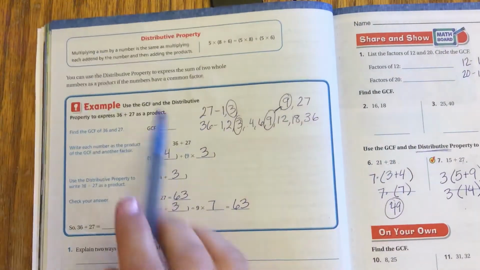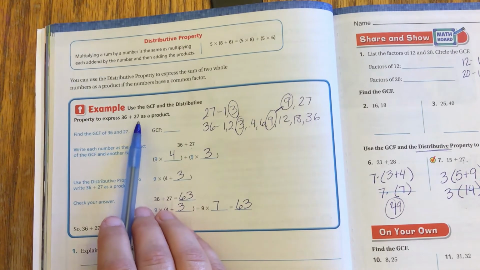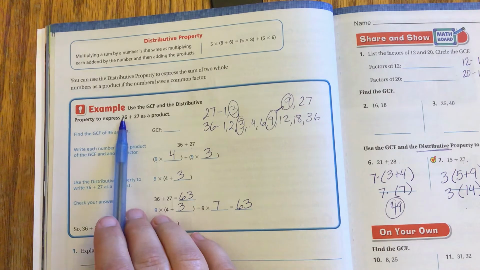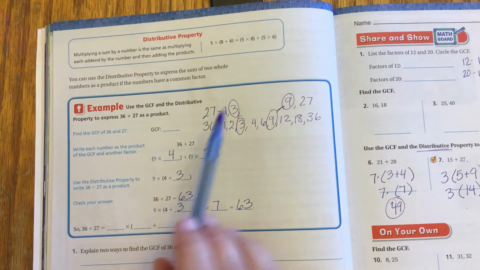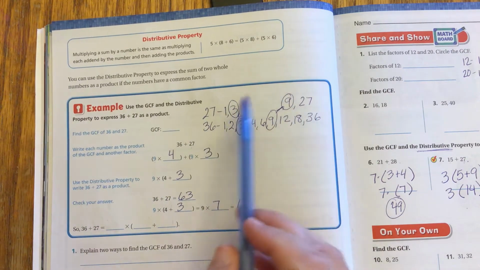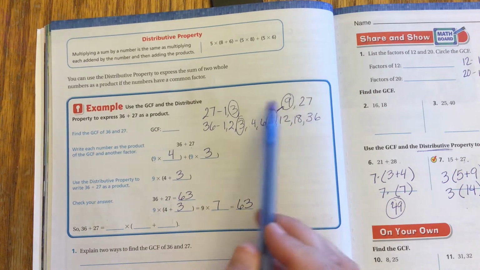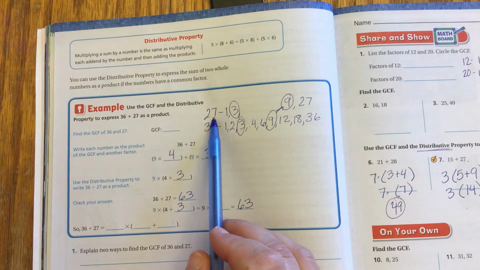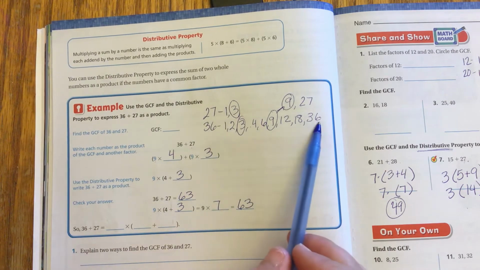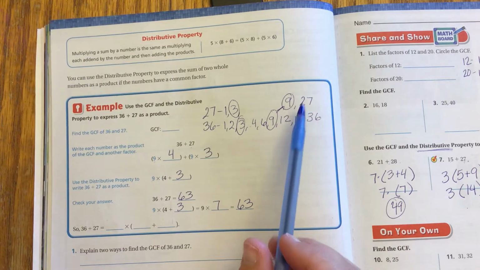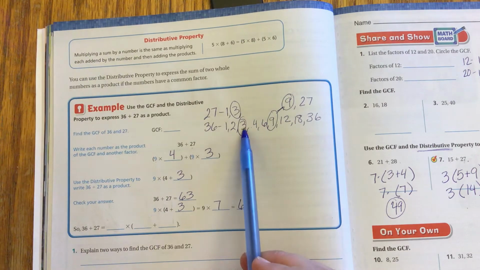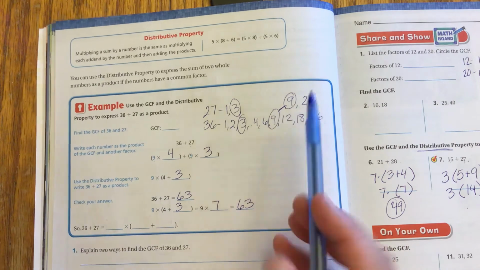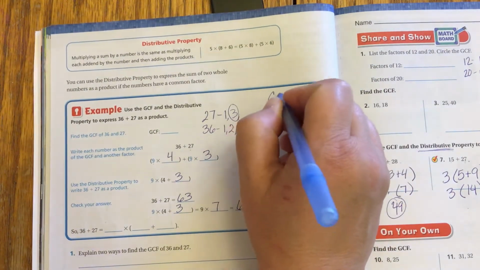Here we've got 36 and 27, and we're trying to find a factor that we can factor out of each of those numbers. It's kind of the factor rainbow idea. We have 1 and 27, 3 and 9, and there are no other factors that go into 27. For 36, we have a bunch of factors. 3 is a factor of both, and 9 is. So our greatest common factor, our GCF, is 9.